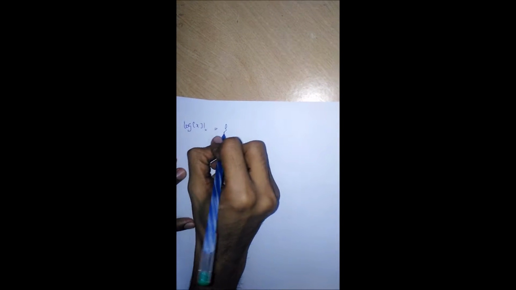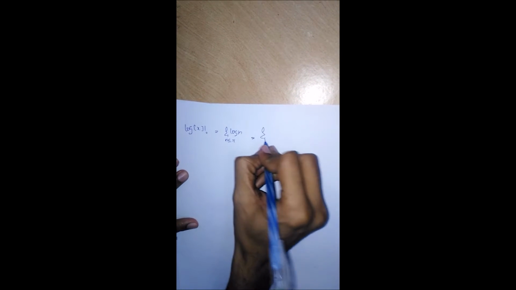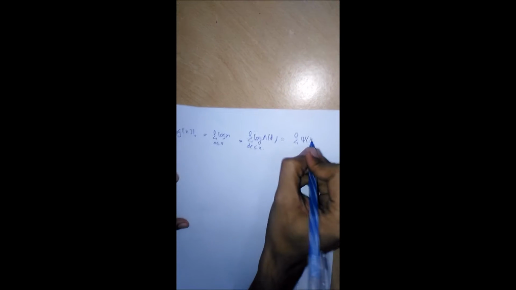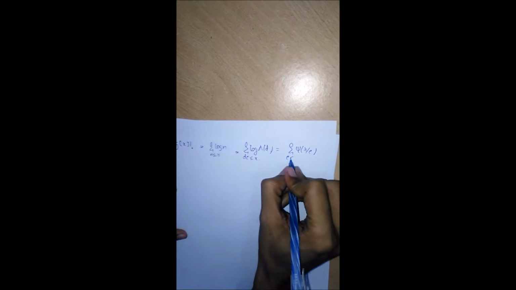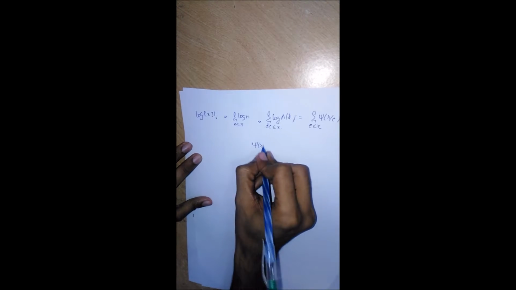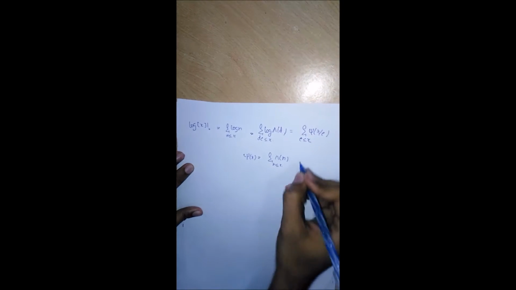So Ramanujan stated that log of the integral part of x factorial is equal to the summation of log n, where n is less than or equal to x, which is equal to the sum of capital lambda of d, where de is less than or equal to x, which is equal to the sum of psi of x by e, where e is less than or equal to x, where psi of x is equal to the summation of capital lambda of n, n less than or equal to x. I will call this result 2.